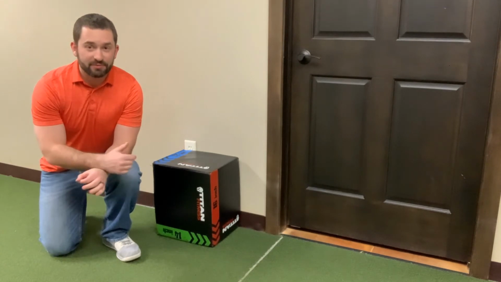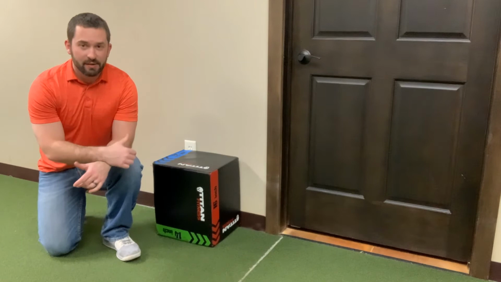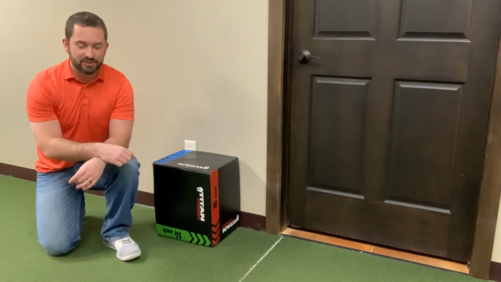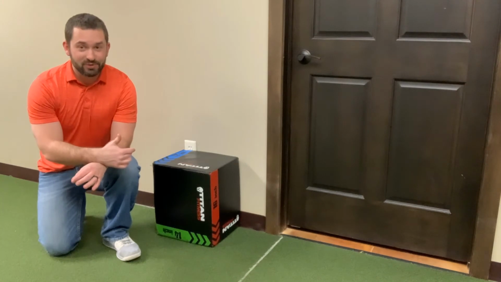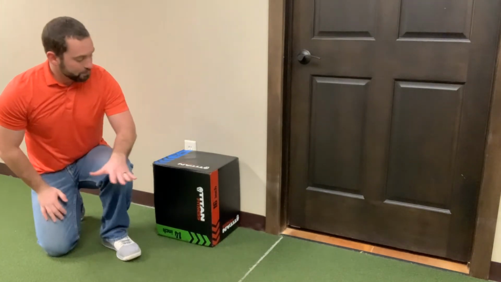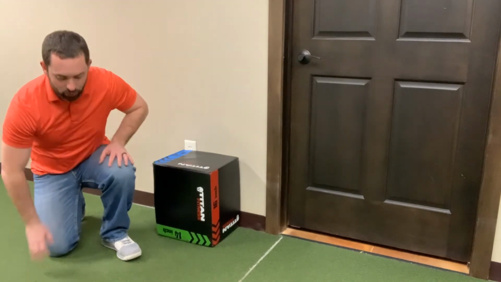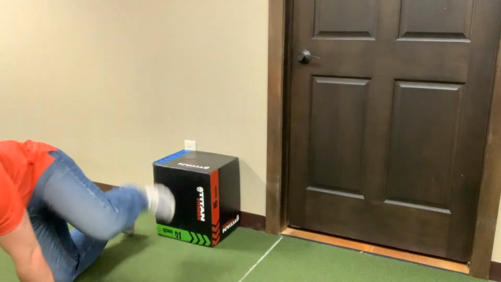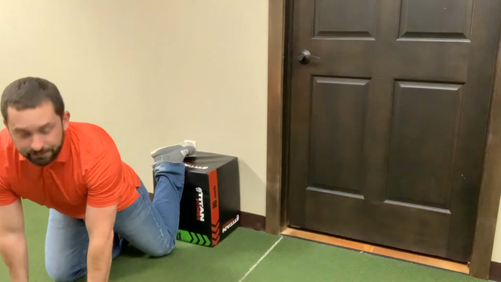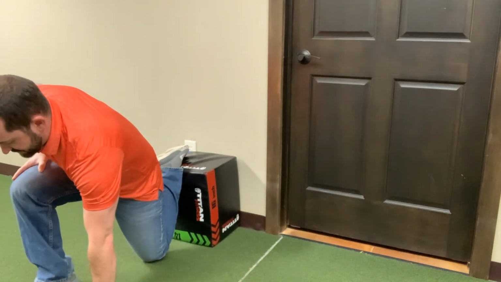All right, so after foam rolling, next we're going to proceed to stretching out the quadriceps. The best stretch for stretching out the quadriceps is called the couch stretch. The reason it's called the couch stretch is because this stretch is very easy to perform on a couch. So what we're going to do is imagine this is our couch, and we're going to place our knee right at the base of the couch and our foot right on top of it.